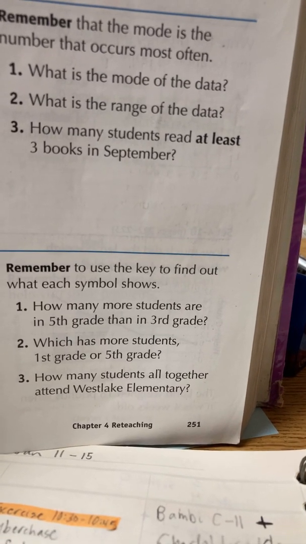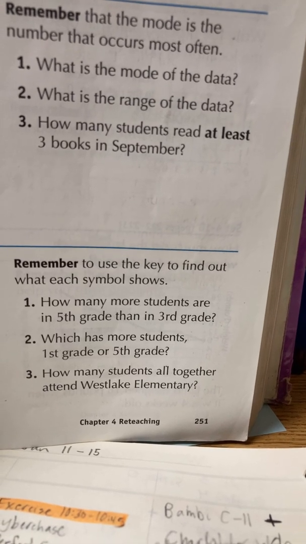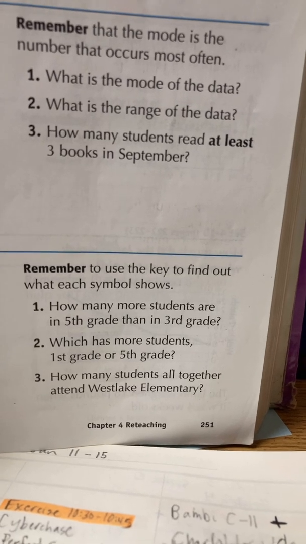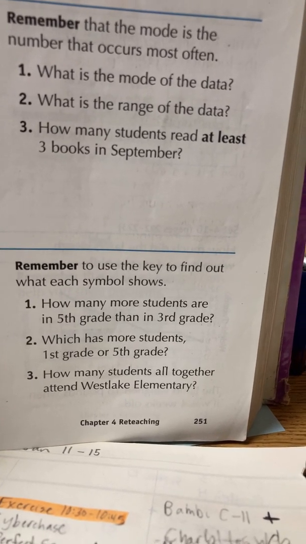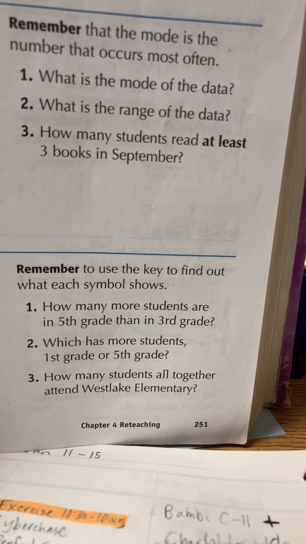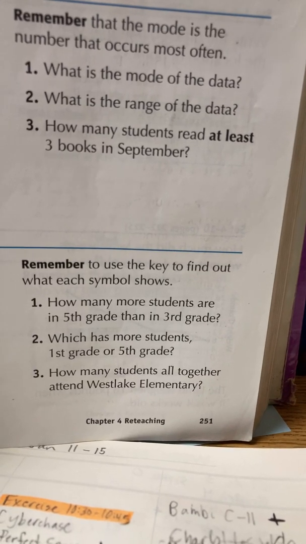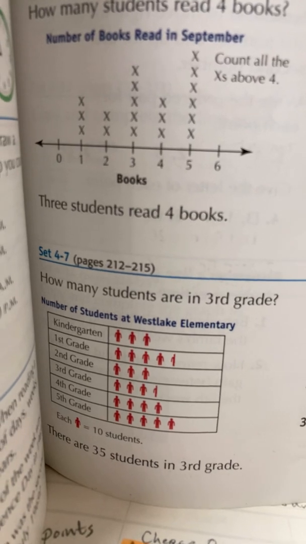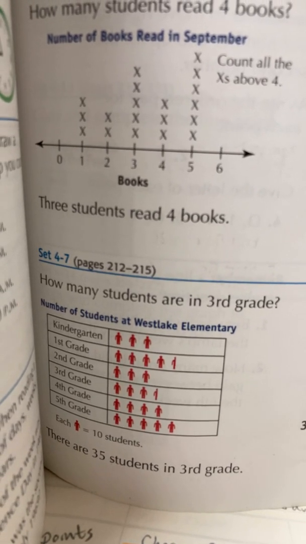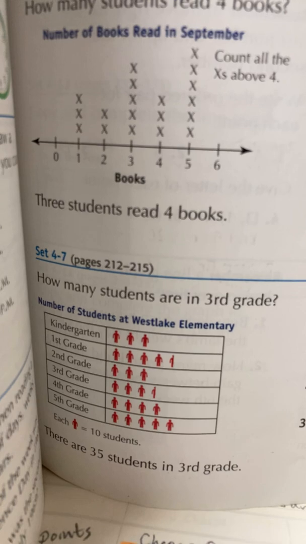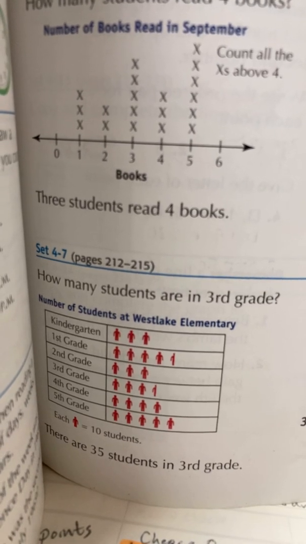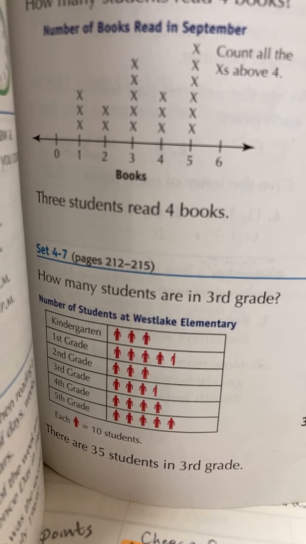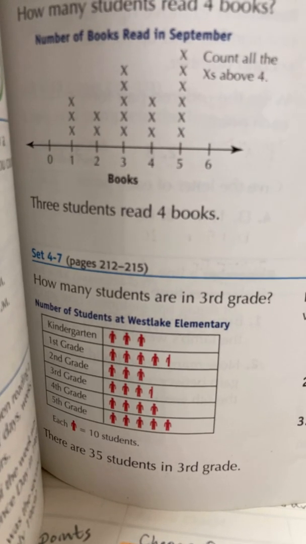Okay, let's take a look at number 2. Which has more students, 1st grade or 5th grade? Now this should be easy. You just look at, which line has the most, 1st or 5th. So let's take a look. Look at 1st. Look at 5th. One's a little bit more than the other. So which grade is it that has more, 1st or 5th? If you said 5th grade, you would be correct.